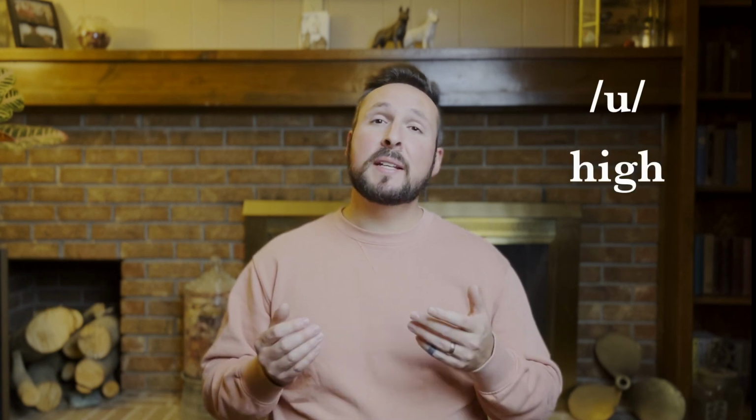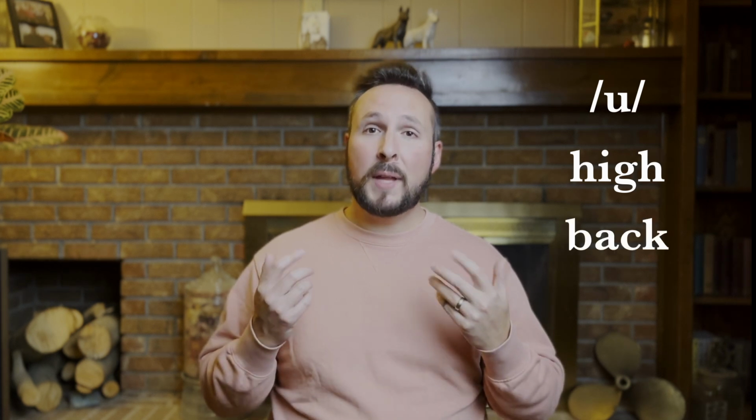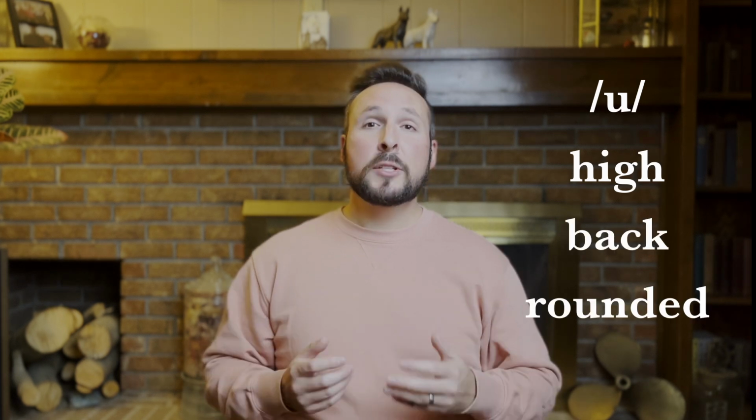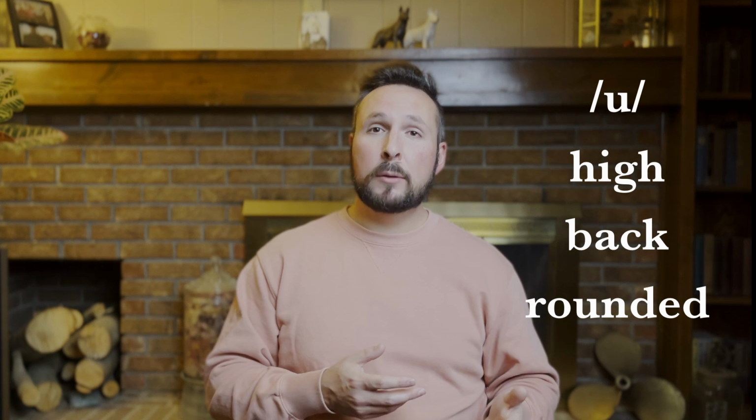And then there's U. This sound is still high, but instead of being in the front of the mouth, it's in the back of the mouth. And on top of that, it's rounded. So this is a high, back, rounded vowel, U.